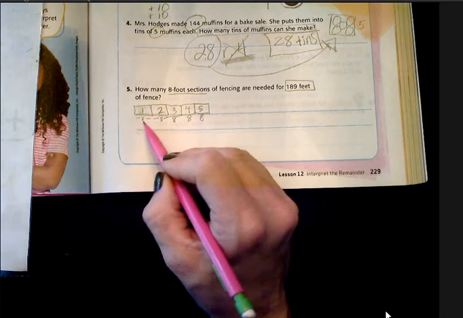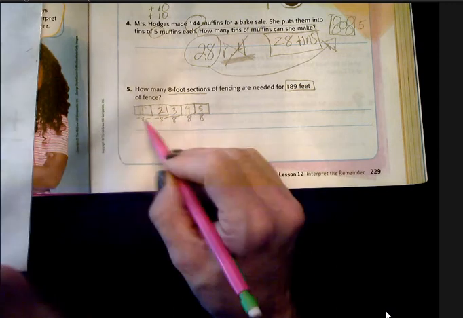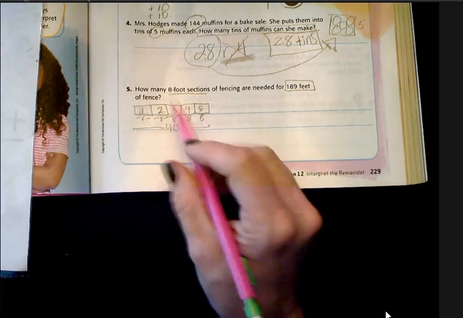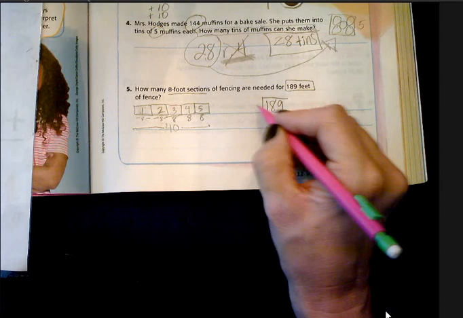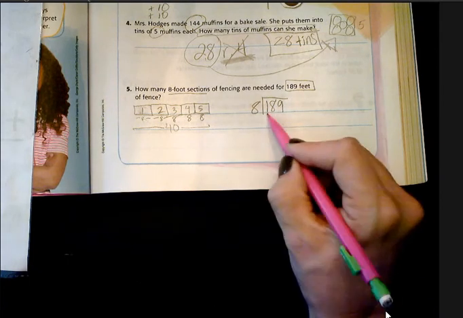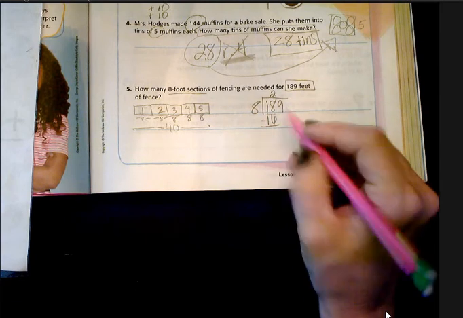And we know that right now our total feet is 8 times 5. We're at 40 feet right now. But that's going to take us a long time. You can do it that way, or we can just do 189 divided by 8. 8 can't fit into 1, but it definitely can fit into 18. How many times does 8 go into 18? Twice. 2 times 8 is 16. I subtract. 18 minus 16 is 2.